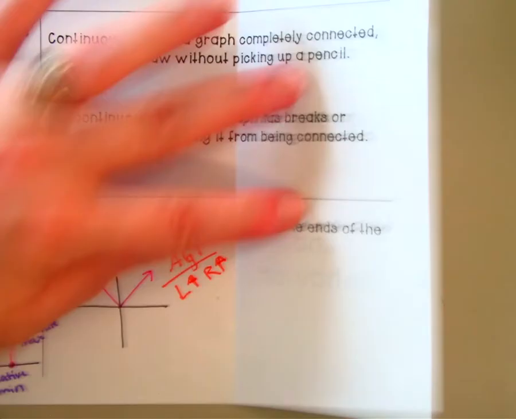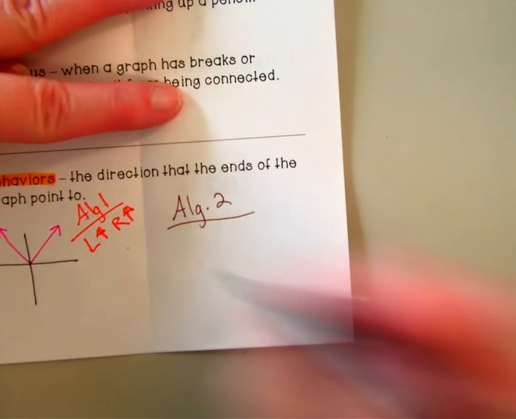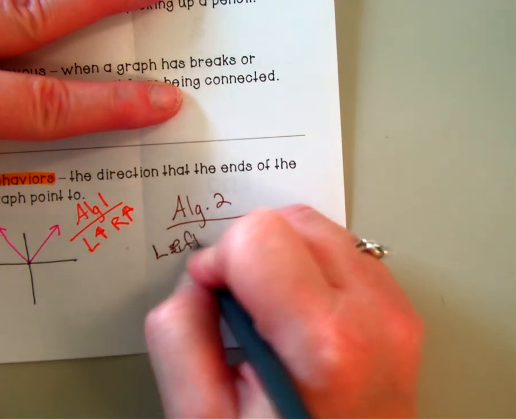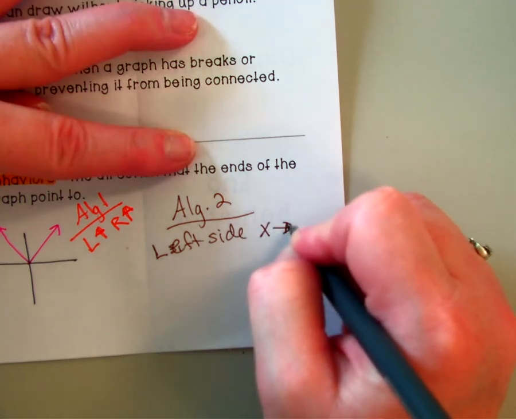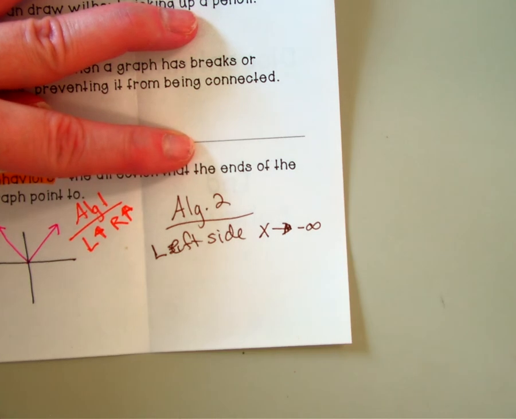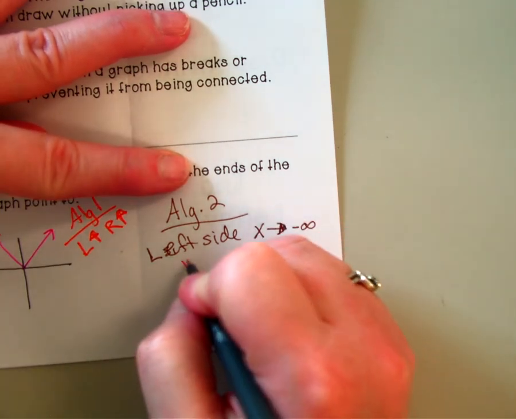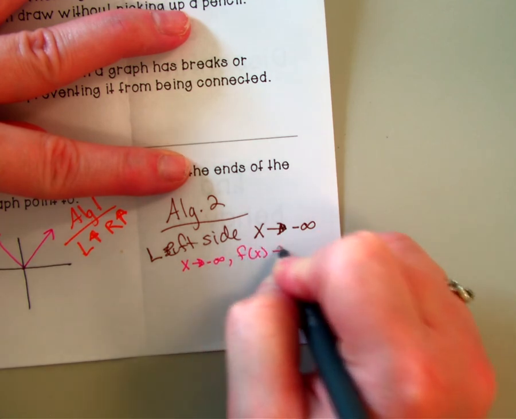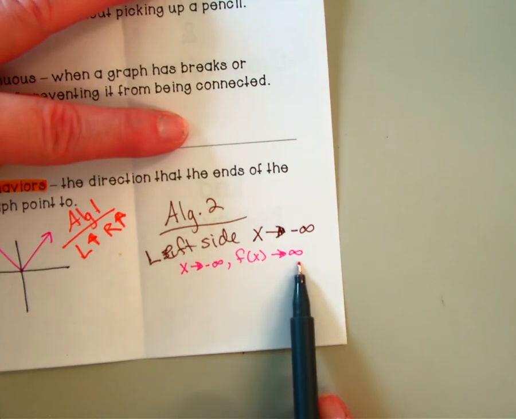However, we need to change up our notation. So for algebra 2, here's how we're going to write things. When we are referring to the left side, we say x approaches negative infinity. That's our notation for the left side of the graph. The way we would write that as far as our end behavior goes is we would say that as x approaches negative infinity, my function, so f of x approaches positive infinity. So that is saying that the graph is going up.